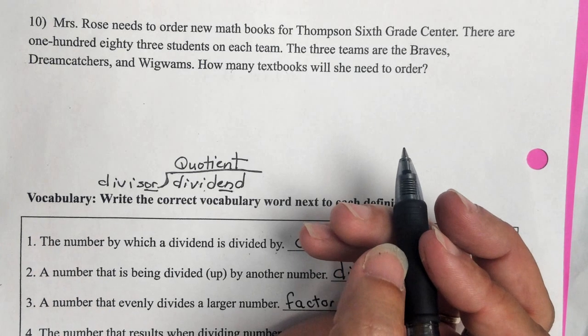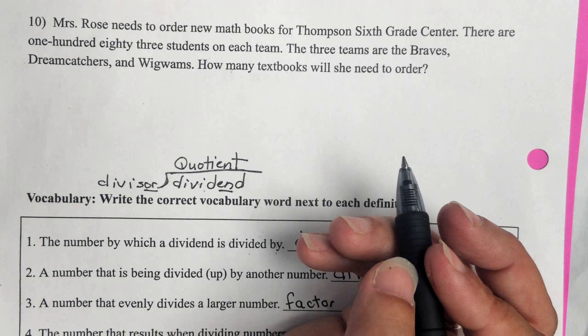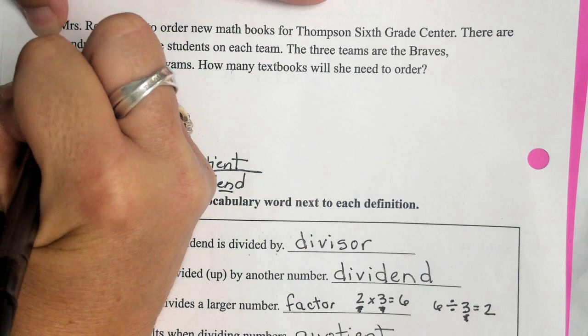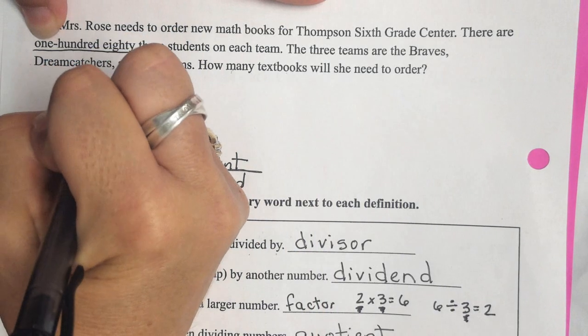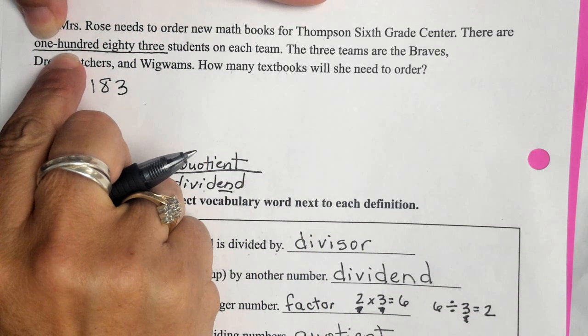Multiply. Now, the one thing I saw that happened on the last test or quiz, be careful that when you're writing this number, that you write the right number. I've had kids write 180 or just 83 and they forgot the 100.